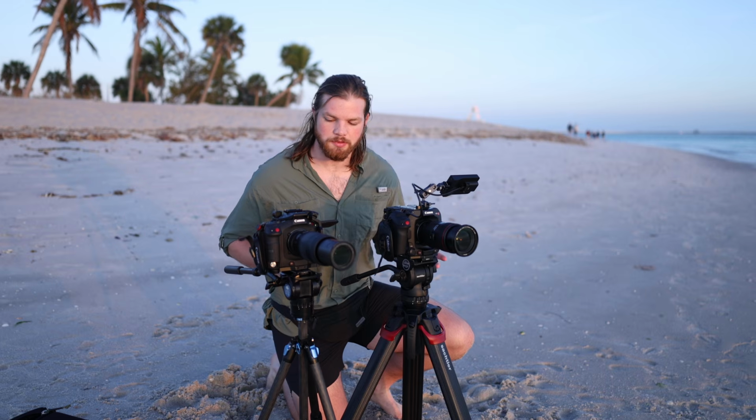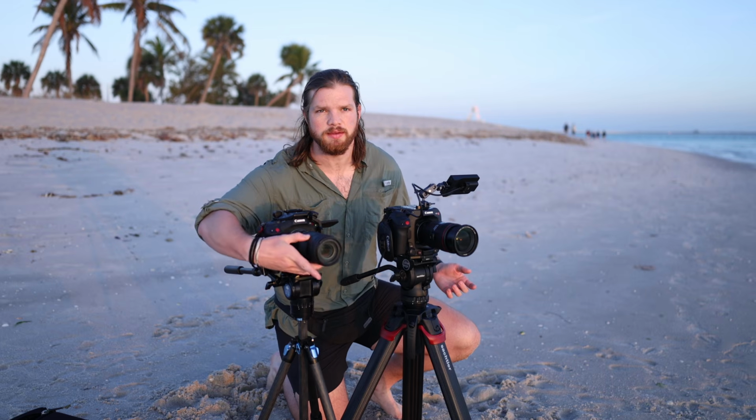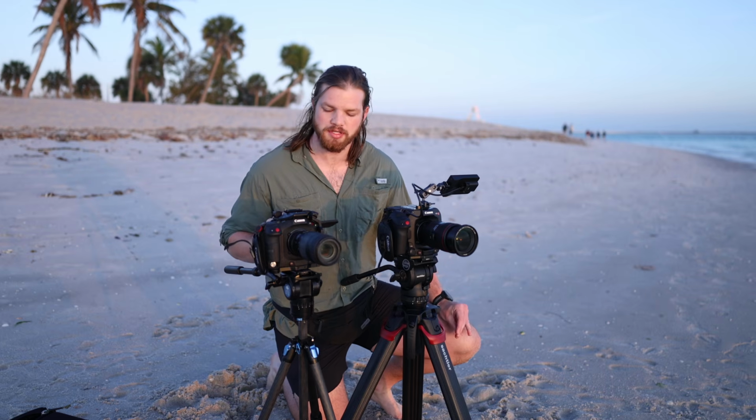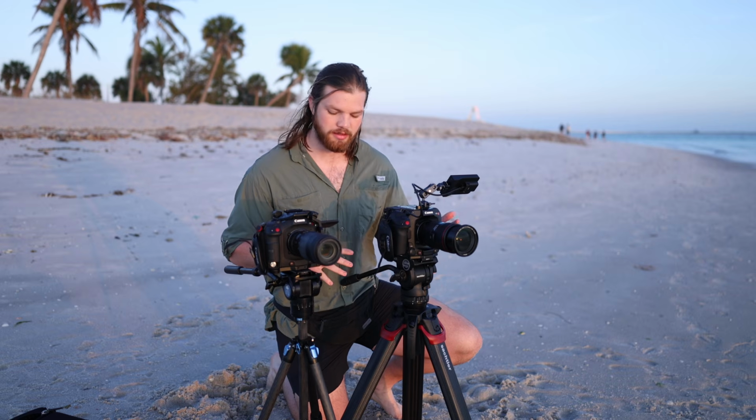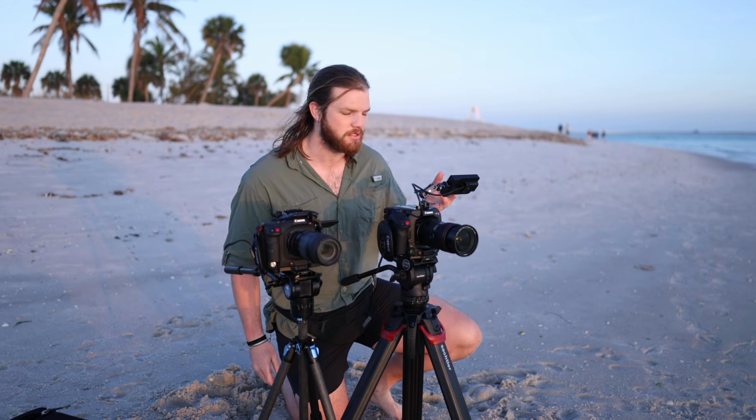Okay, well, it's hard to see a difference between them now. They looked exactly the same to me. The only thing I noticed was a bit more noise on the C400, but I think that's just because the screen is better quality. I can see the noise a little bit better.